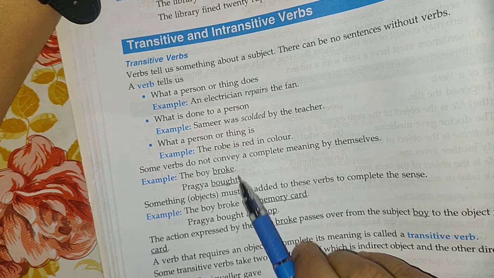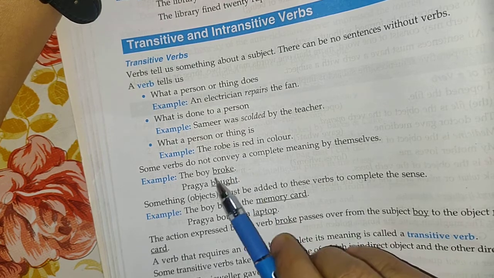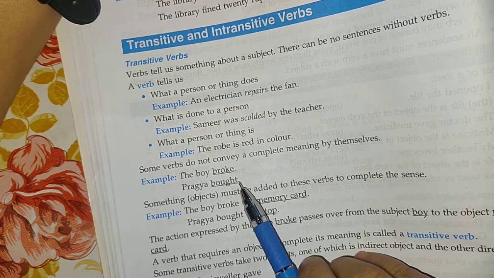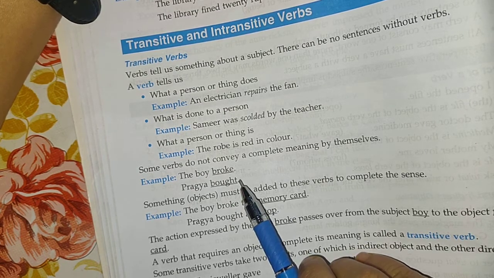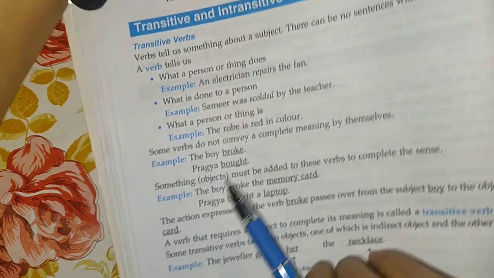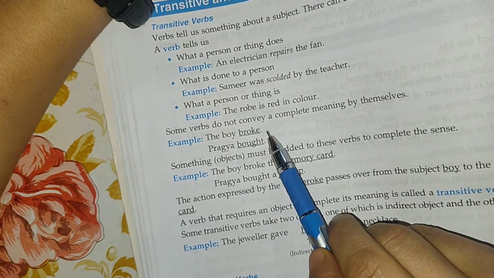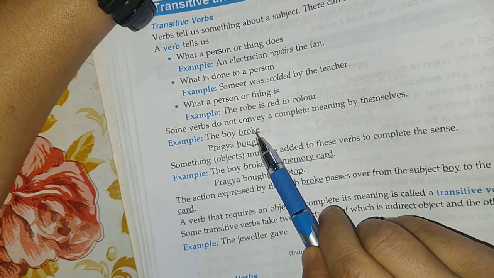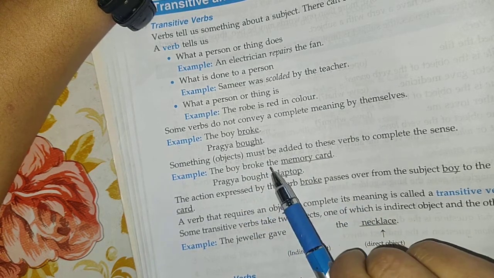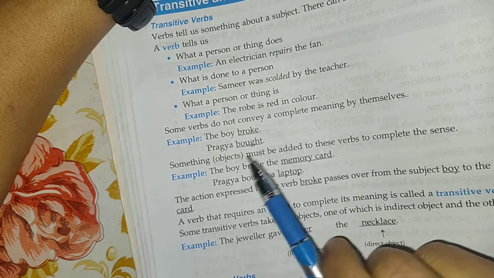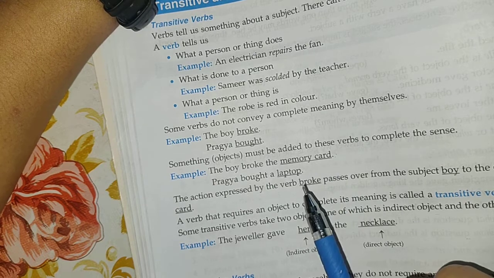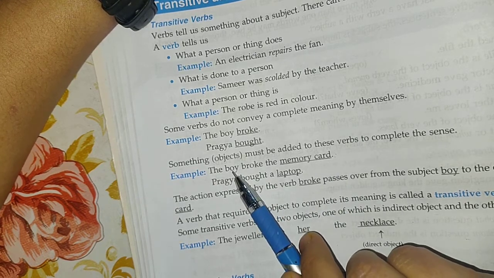What did she buy? So the words broke and bought are not completing their sense. We need to add something to complete the sense of these words. If I add an object after these verbs, like the boy broke the memory card, now the sentence is complete and gives a complete meaning: what did he break?